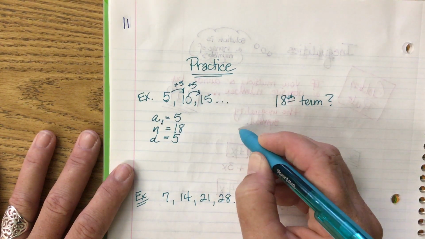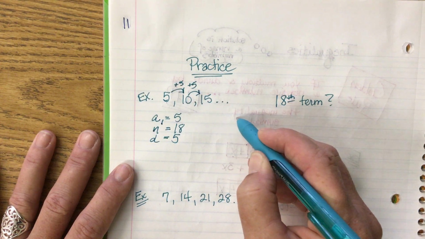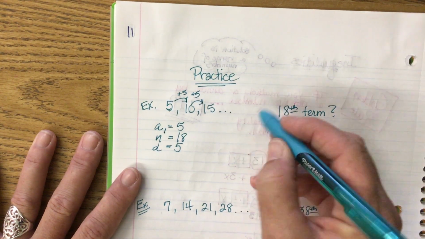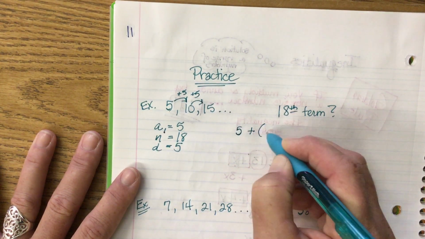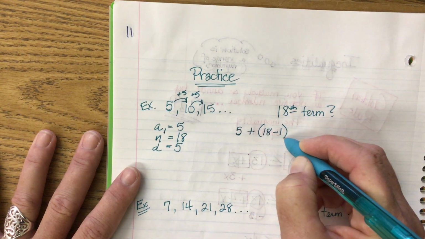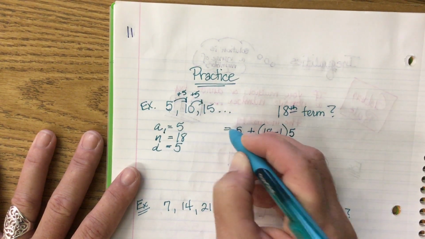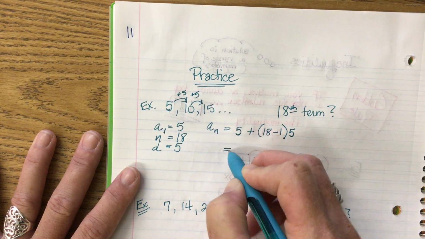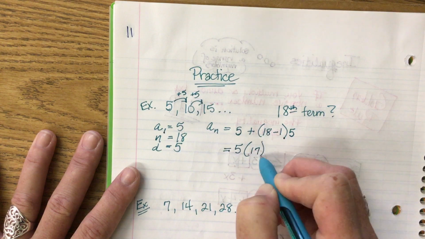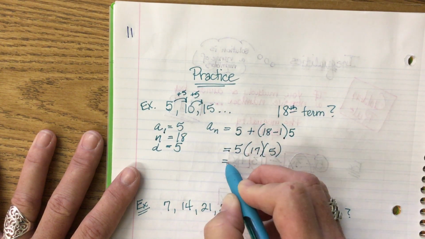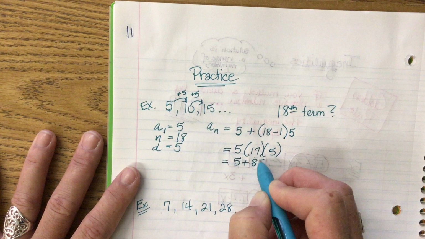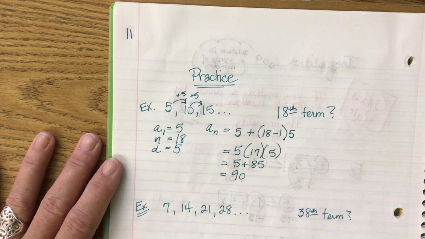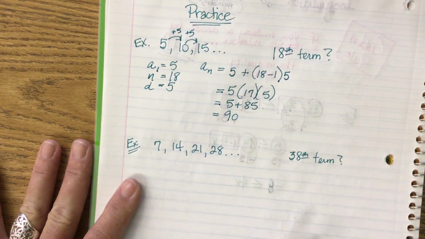So I rewrite my formula: it's going to be 5 plus 18 minus 1 multiplied times 5. So my 18th term is 5 plus 17 times 5, which is equal to 5 plus 85, and 90. And that's a whole lot easier than just continuing to add 5. We just put it into a nice, neat little formula.